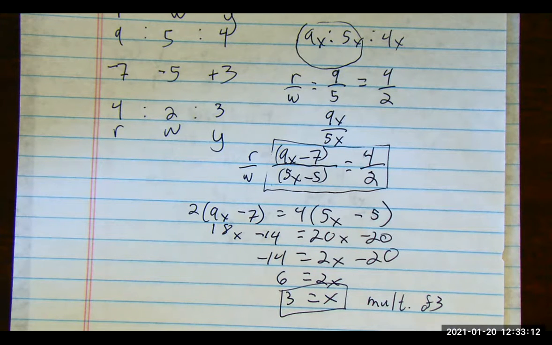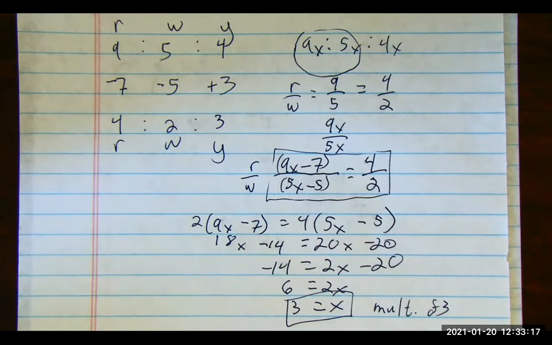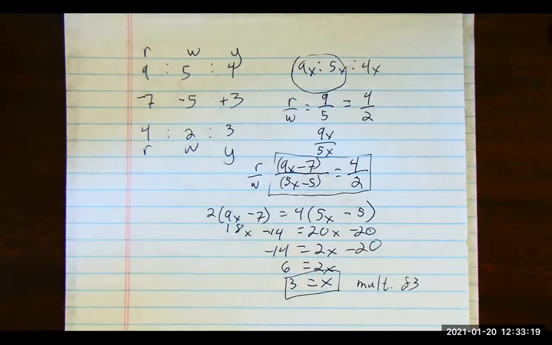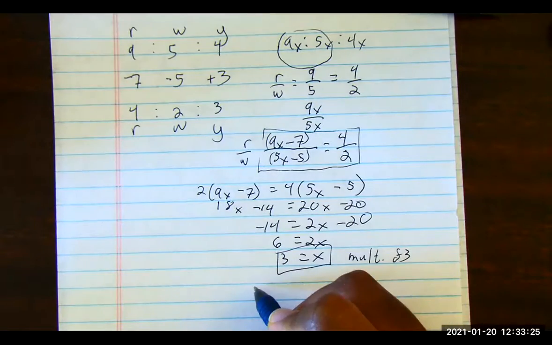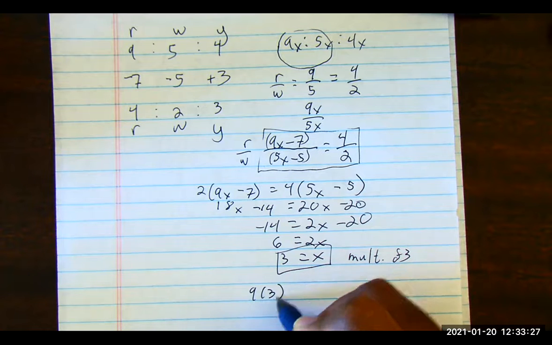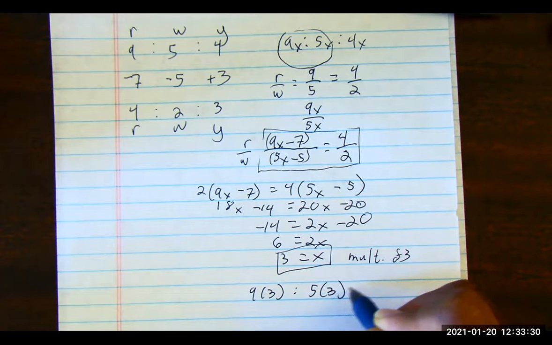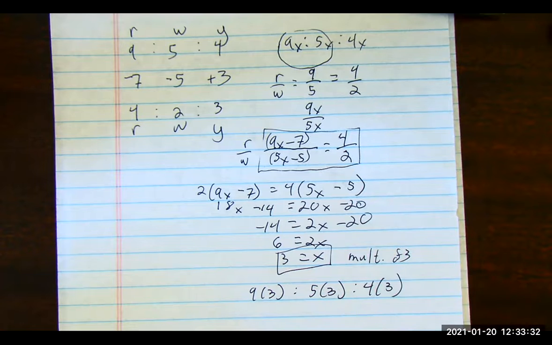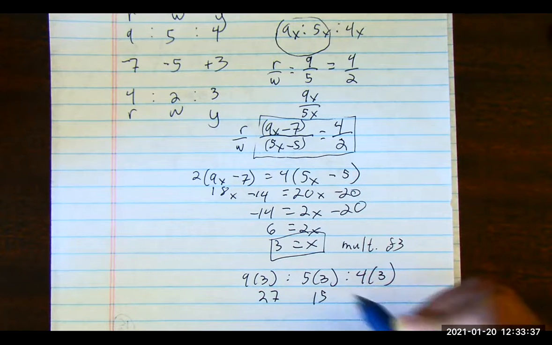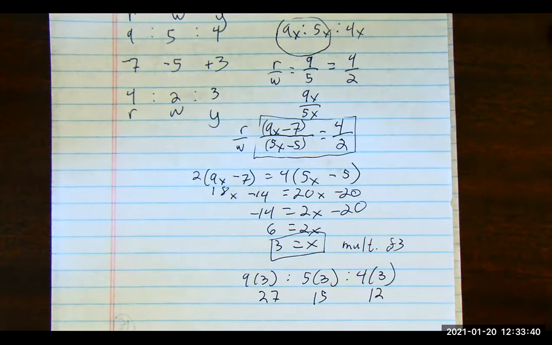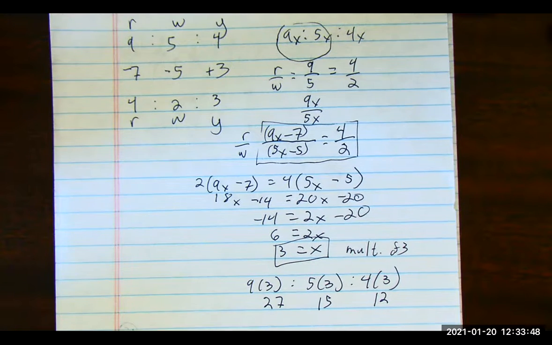So now that we know that that hidden x, that hidden multiple is 3, I can actually go back to all my original values where we had 954, except now we know it's 9 times 3 to 5 times 3 to 4 times 3. 9 times 3 is 27. 5 times 3 is 15. 4 times 3 is 12. So we actually have the actual original amount. We had 27 reds, 15 whites, and 12 yellows.